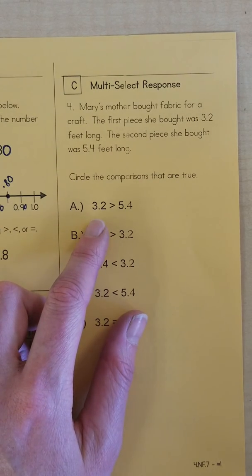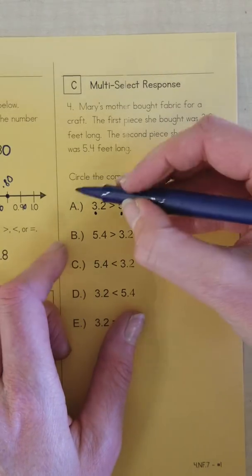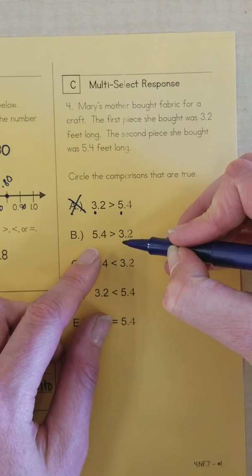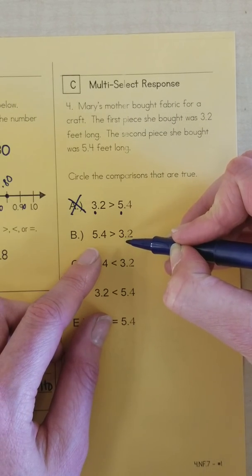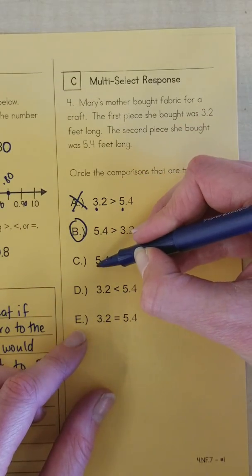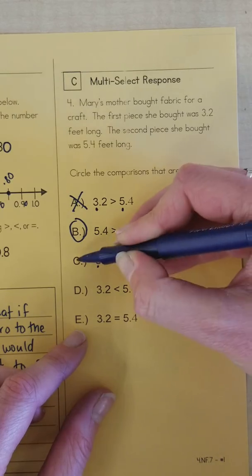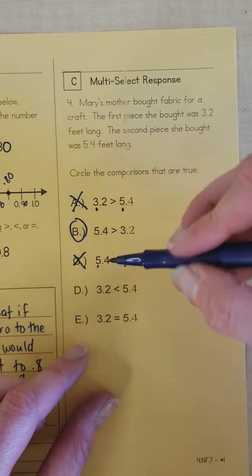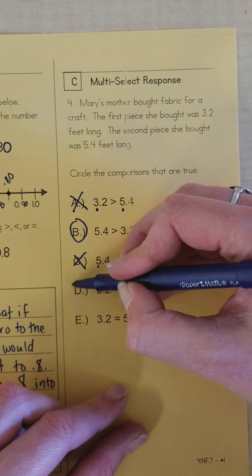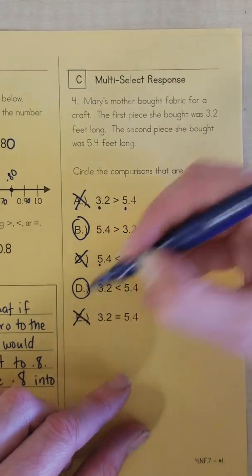Is 3 bigger than 5? It's not, because right now I'm just looking at those whole numbers, right? This one cannot be true. Is 5 wholes bigger than 3 wholes? Certainly is, so I know automatically that one must be right. Is 5 wholes smaller than 3 wholes? Nope. Is 3 wholes smaller than 5 wholes? Yep, this one would be right. Are they equal? No! These are silly questions.